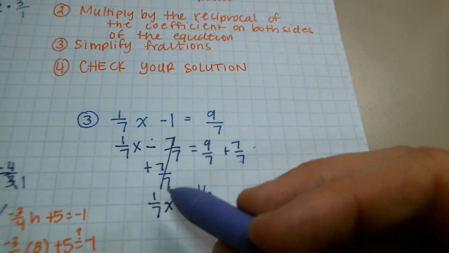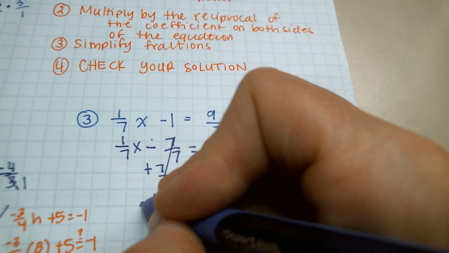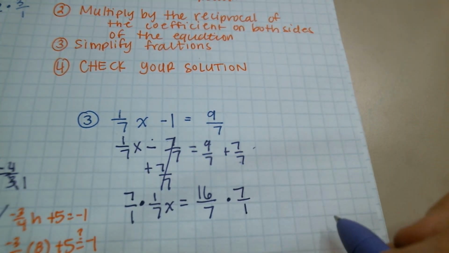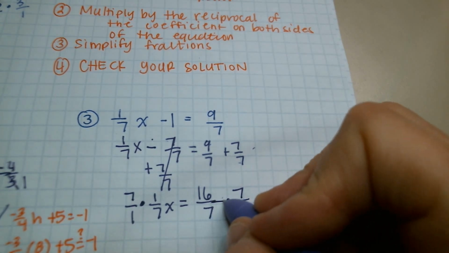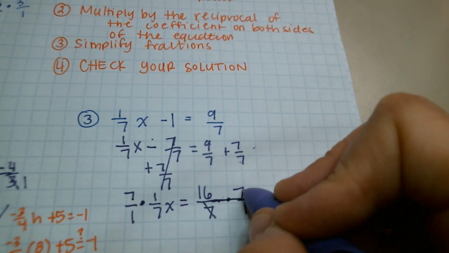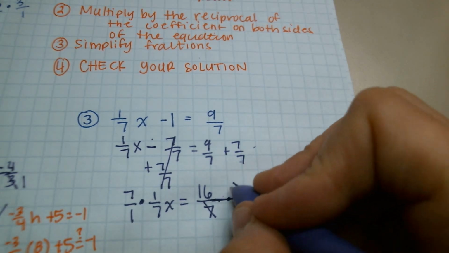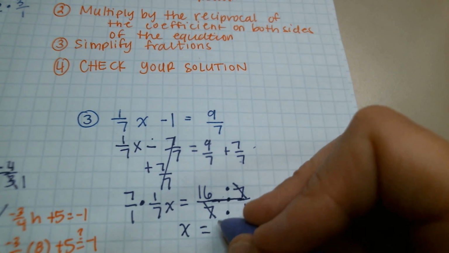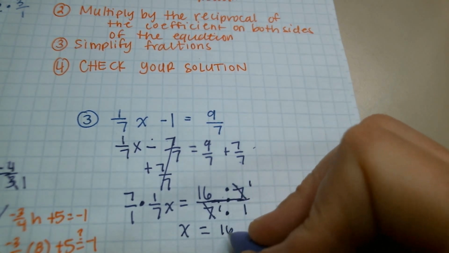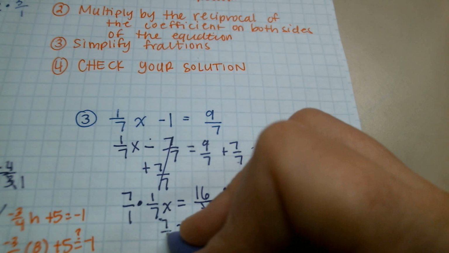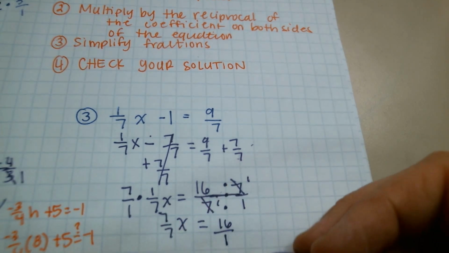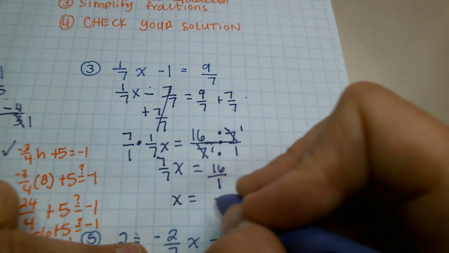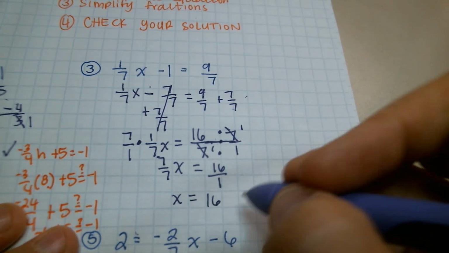All right, next thing I want to do: take that coefficient, multiply by the reciprocal. Reciprocal of 1/7 is 7 over 1. And this actually works out really nice, because again, if you turn this into one big problem, you've got some cross-canceling happening. So x equals 16 times 1 is 16 over 1. This would be 7 over 7. Simplify those fractions. 7/7 x, which is just x, and 16 over 1 is just 16.